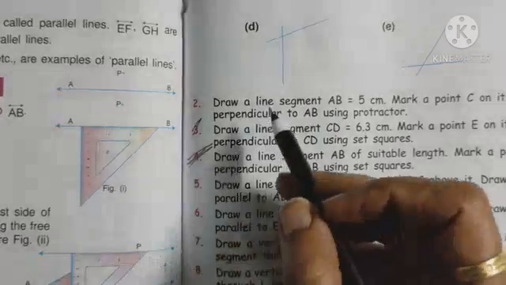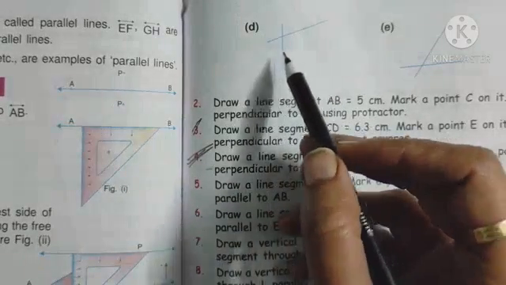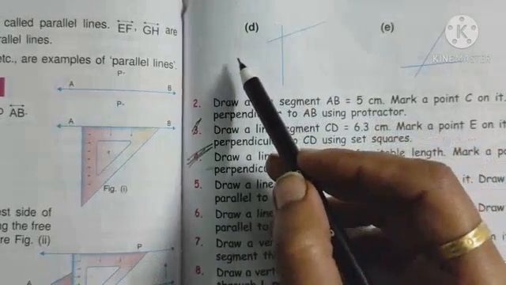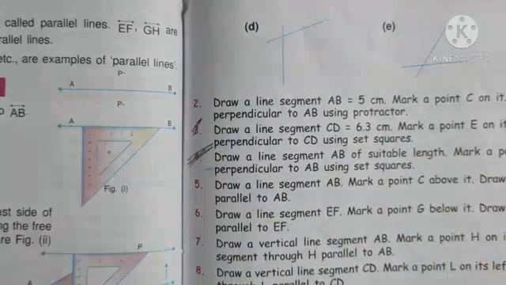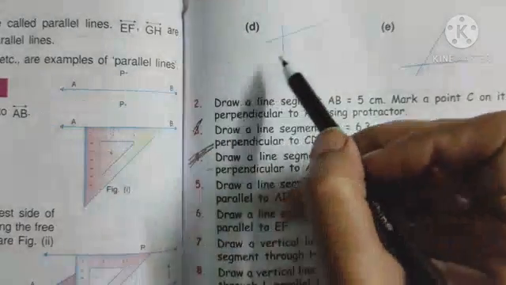Now here number D, this is an intersecting line. As both the lines are intersecting each other, they are not perpendicular to each other. This is an intersecting line.